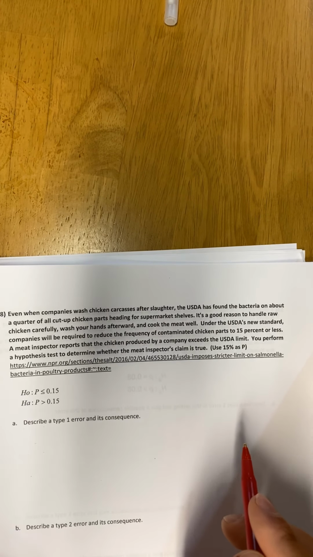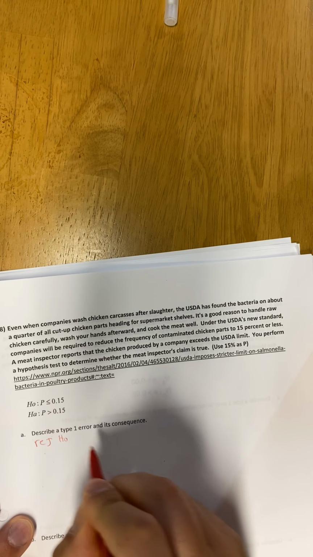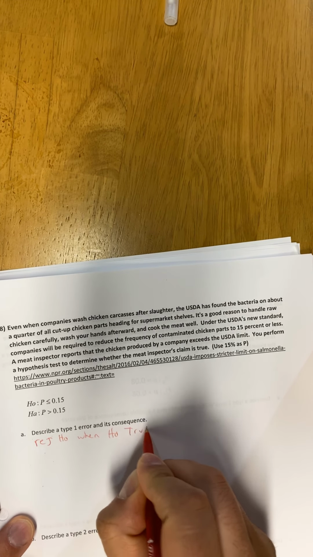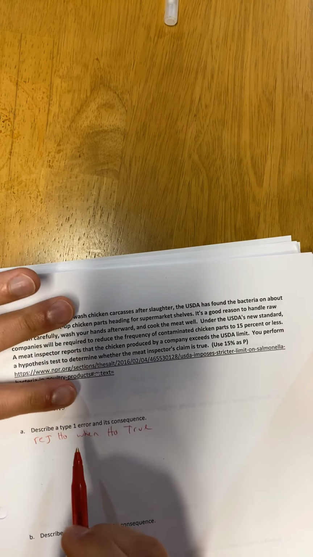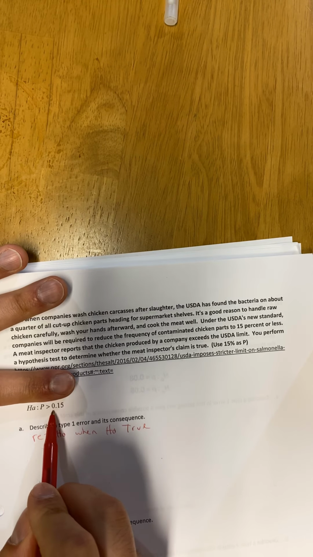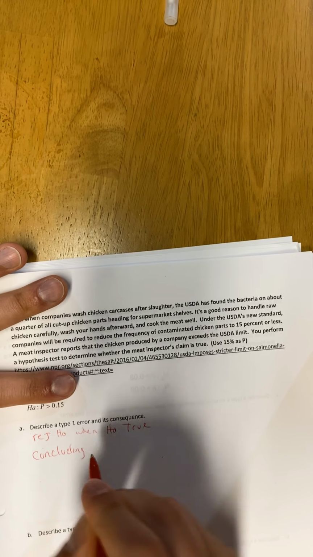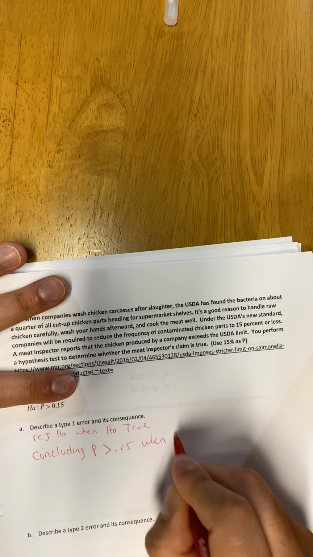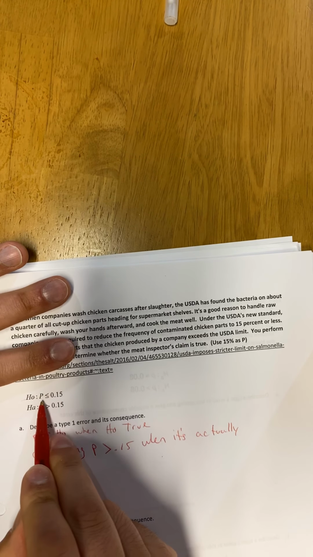A type 1 error would be rejecting H0 when H0 is true. So if I reject H0, I'm concluding P is greater than 0.15 when it's actually less than or equal to 0.15.